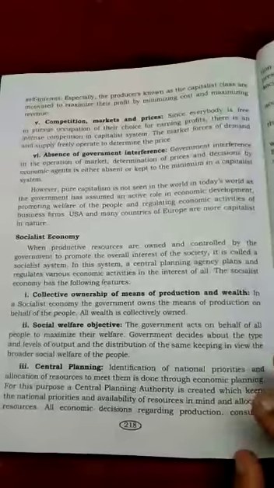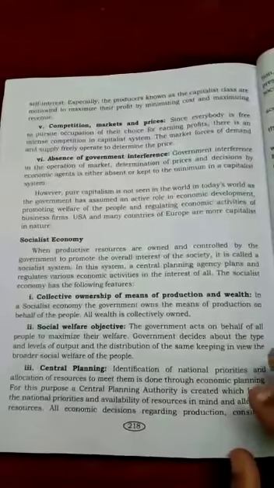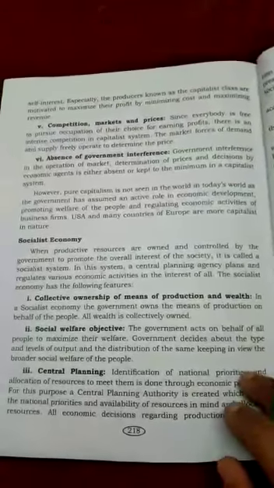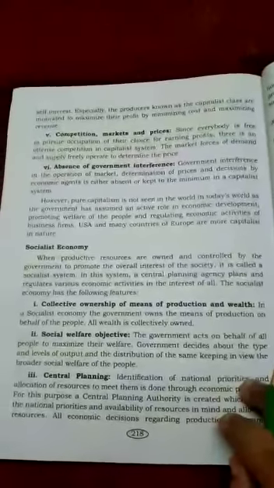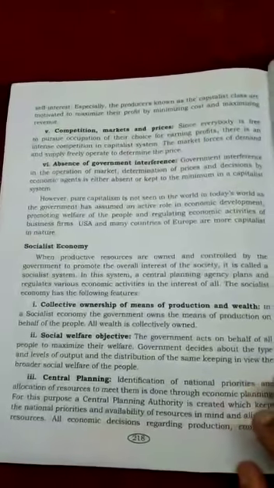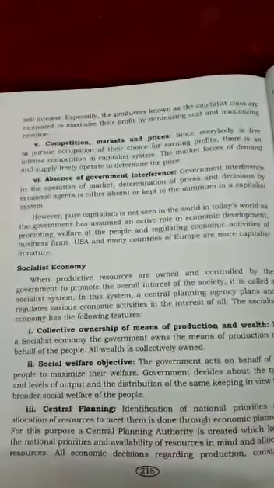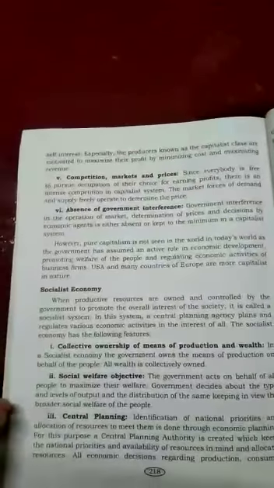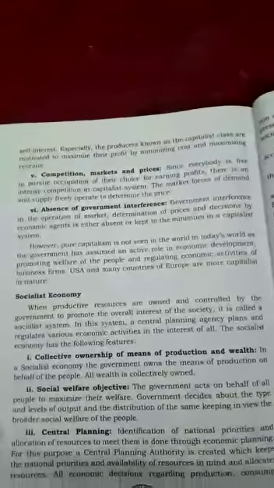However, pure capitalism is not seen in today's world, as the government has assumed an active role in economic development, promoting welfare of the people and regulating economic activities of business firms. So pure capitalism has not been seen in any part of the world, as some government interference is there. Okay, USA and many countries of Europe are more capitalist in nature. These are some of the countries which follow capitalism.